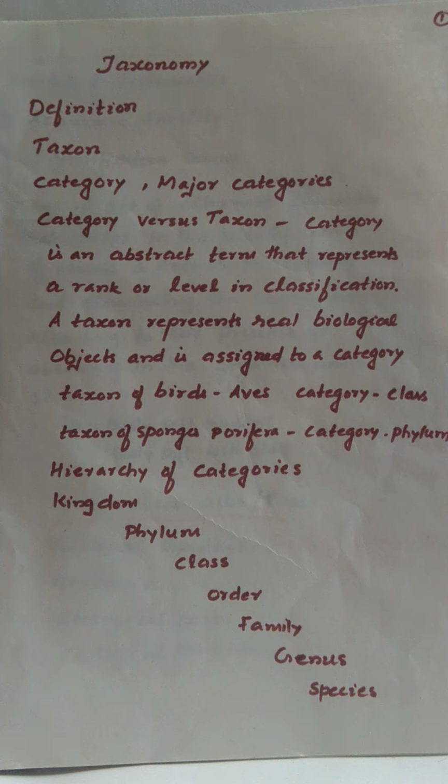Last one is kingdom. It is the highest category in biological classification. So it's a group of phyla or group of divisions which have certain common characters. So the organisms or living beings which do not have a rigid cell wall are categorized under kingdom Animalia. And all the organisms which have a rigid cell wall are grouped under kingdom Plantae, like that.